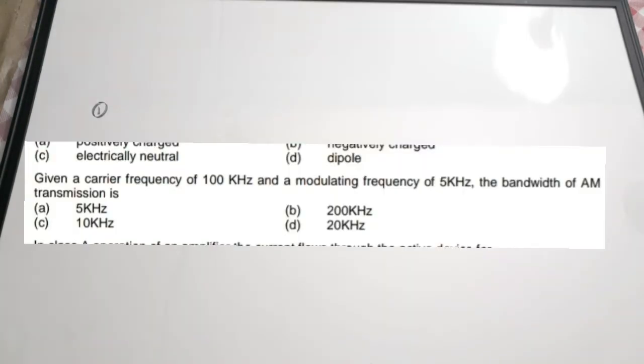First question is, given a carrier frequency of 100 kilohertz and a modulating frequency of 5 kilohertz, the bandwidth of the AM transmission is dash. A, 5 kilohertz, B, 200 kilohertz, C, 10 kilohertz, D, 20 kilohertz. Now how to answer this question? You have been given the carrier frequency and also the modulating frequency for an AM transmission. So you have to find the bandwidth of the AM system.